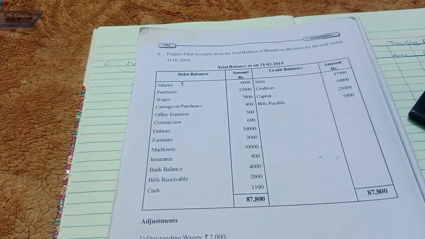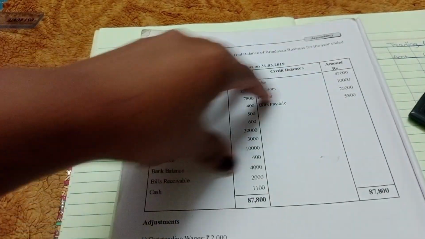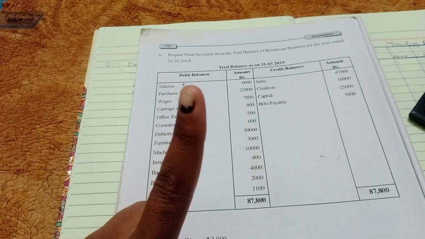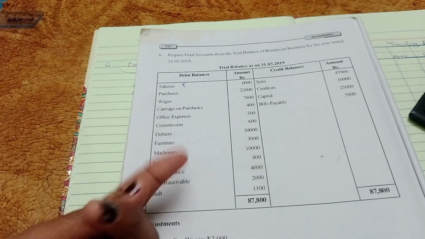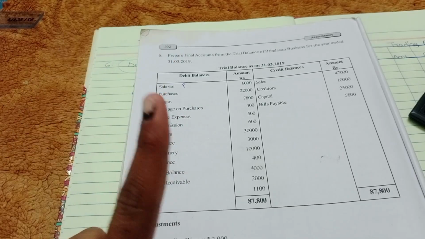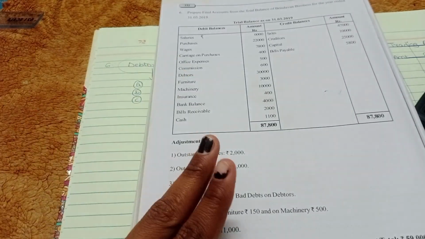So P&L account. And one more thing, students, whatever amount you have in the trial balance will be entered only one time, either in the profit and loss account, or the trading account, or the balance sheet. Only one account it will be entered, and adjustment entries will be written in two accounts.